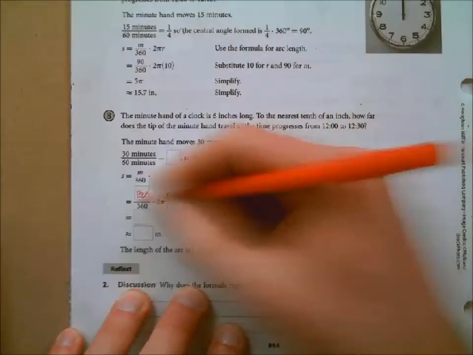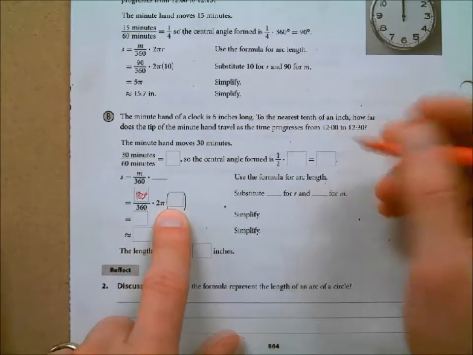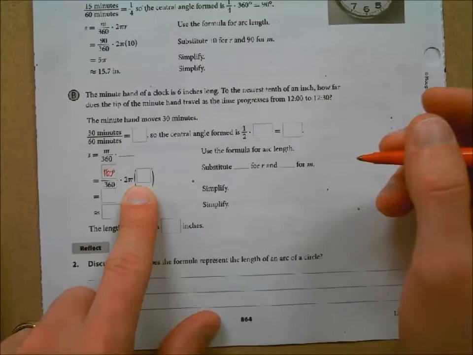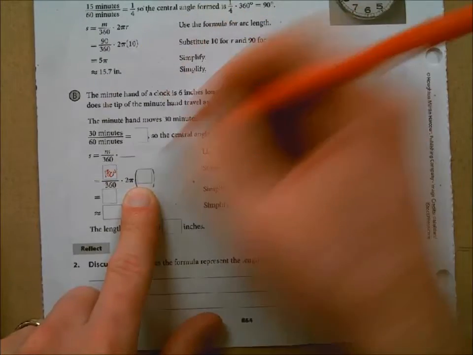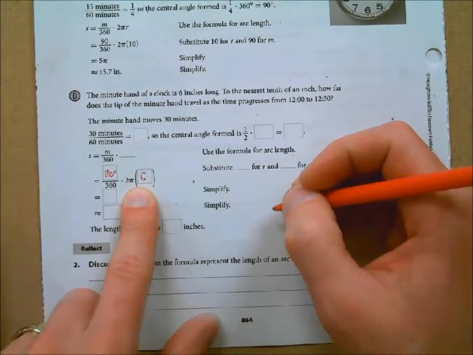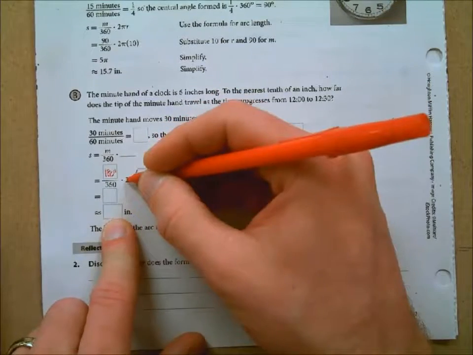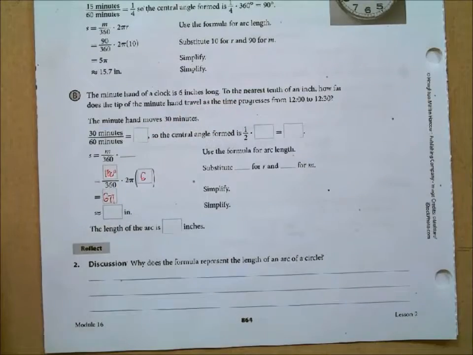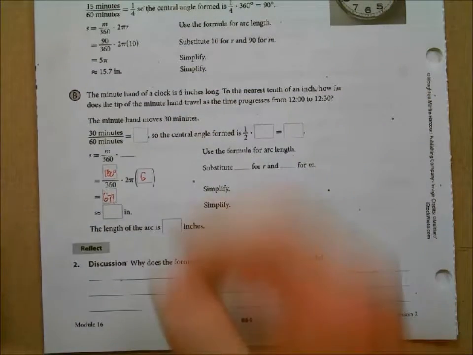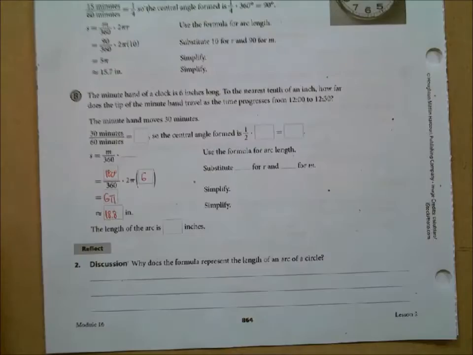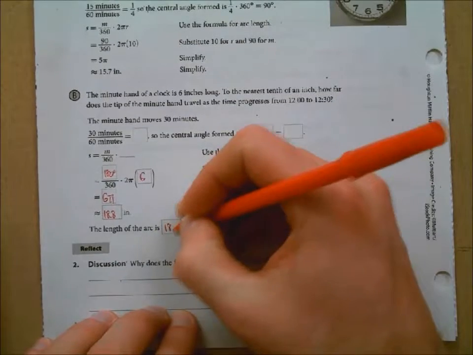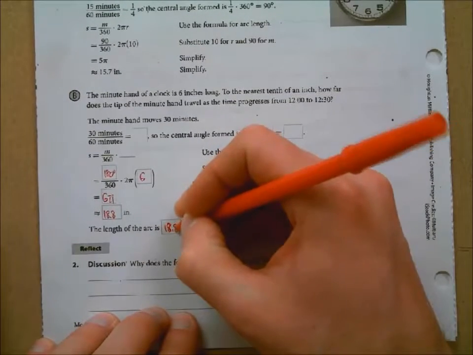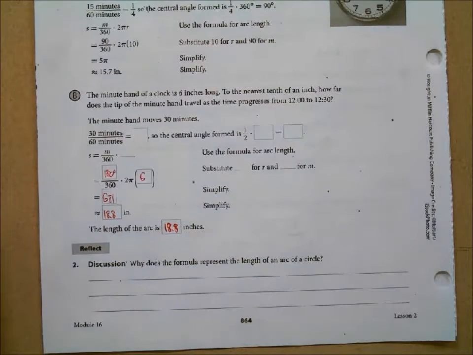I'm skipping some of the steps that they did. Times 2 times pi times, what's the radius of this circle going to be? 6, because the minute hand of a clock is 6 inches long. So it's 1/2 times 2, which is just going to be 1, times pi times 6, so it's 6 pi, or approximately 18.8 inches. So the length of the arc is about 18.8 inches. Questions on any of that?